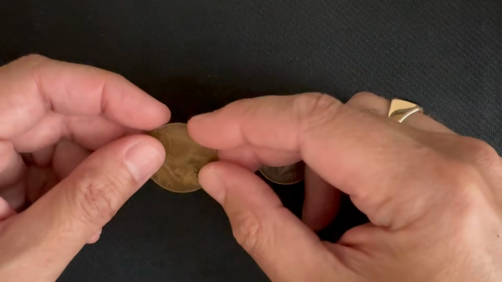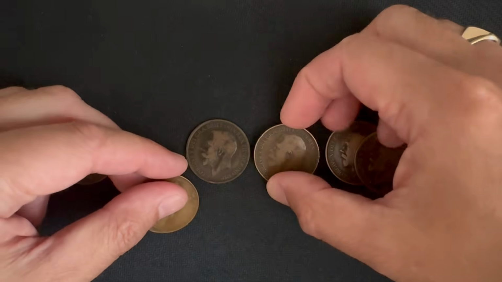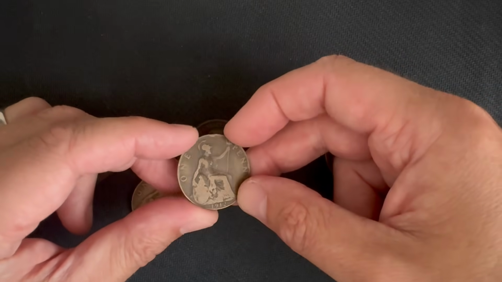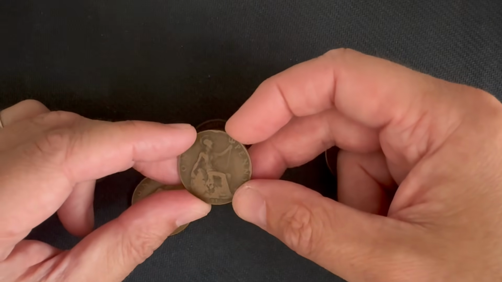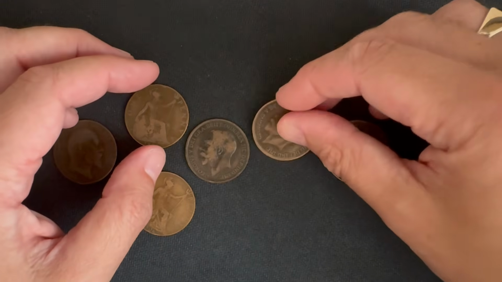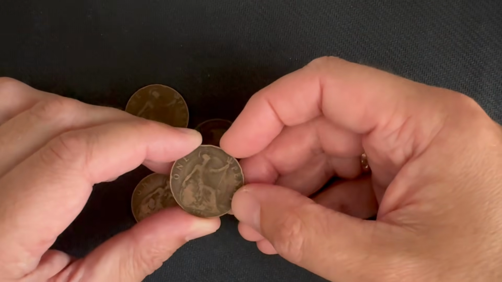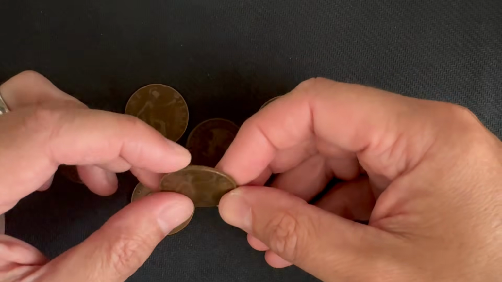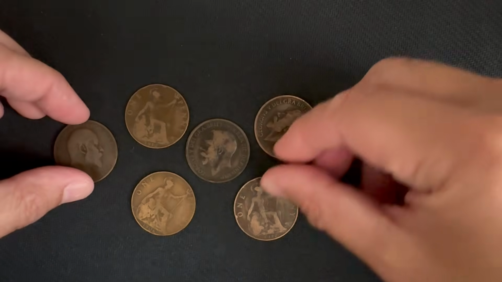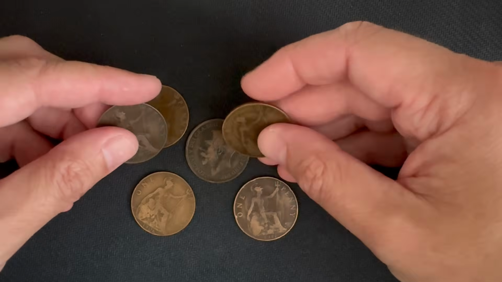These coins. I've got much older coins than this. I've got a coin from the 1200s. Edward I's reign. I also have a Roman coin as well. And some from the 1800s and 1700s, which I may well put into a video.